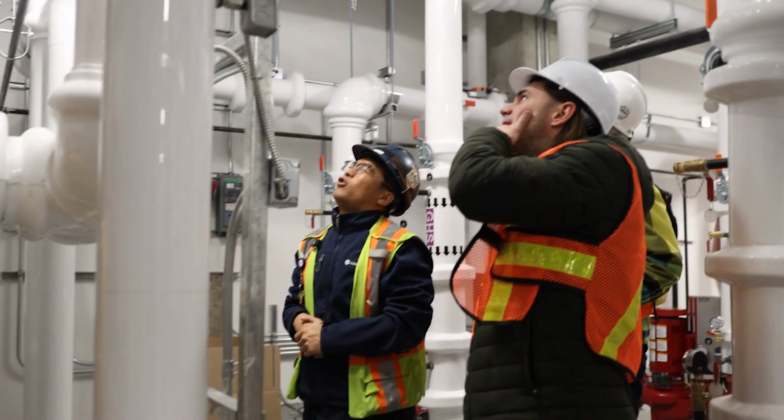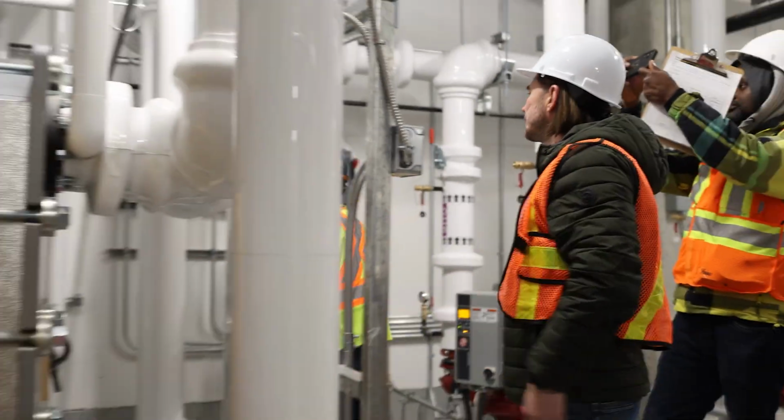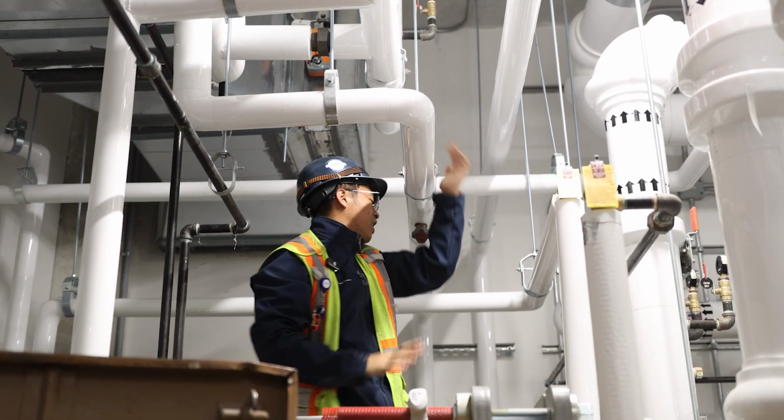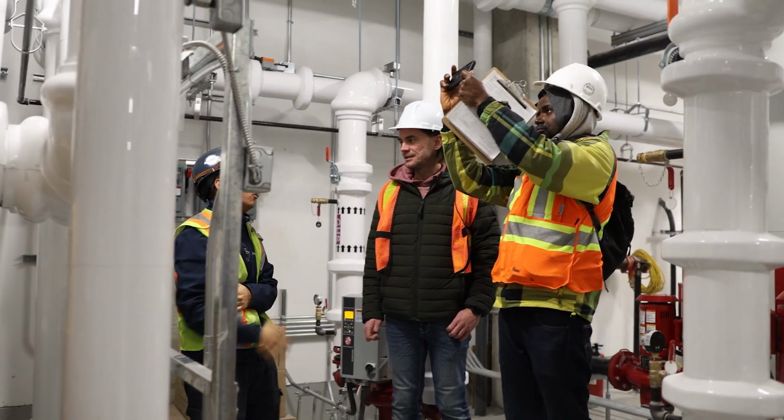I believe right now it's closed because of the weather. So no, that is just a key. That's just the key. It's not the indicator. So that is the key. You can manually open and close the valve.